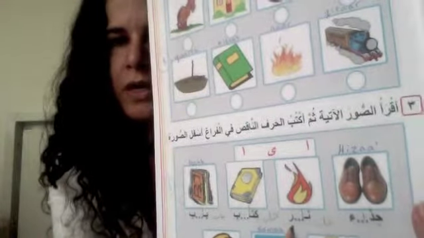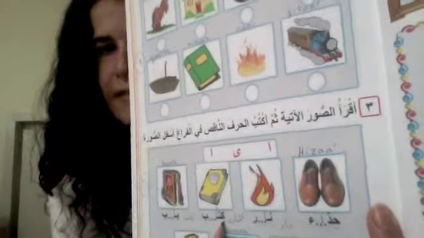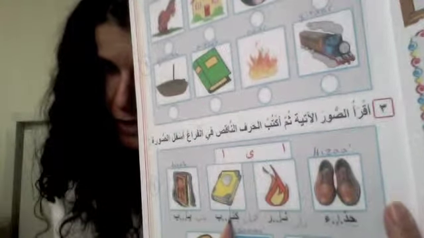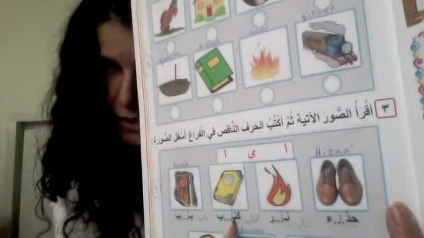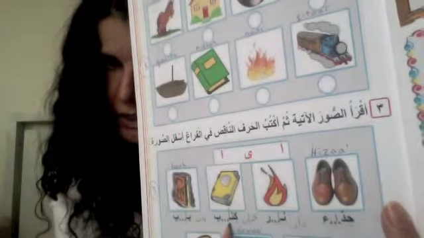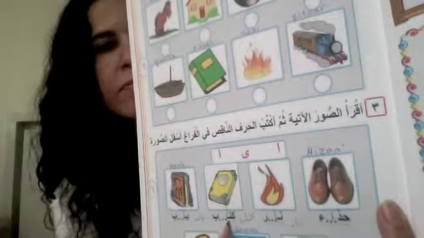Nar. Next one, kitab. Again, kitab has an alif right there, and the alif should be attached to the ta in front of it. So this is an alif that's attached, or touching, or connected to it.